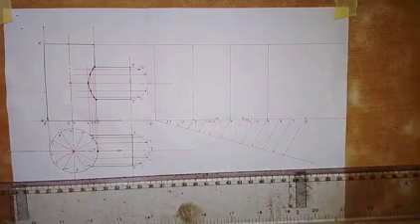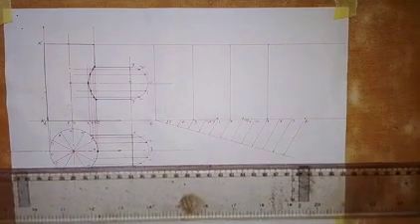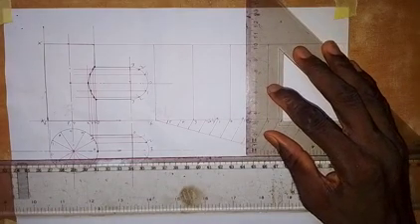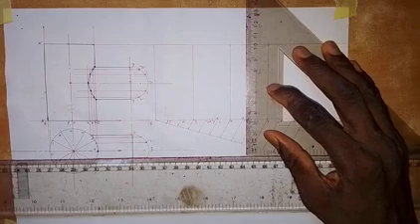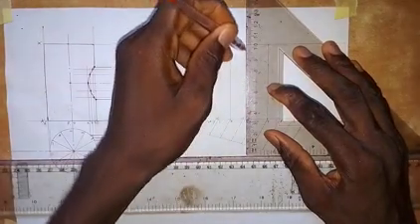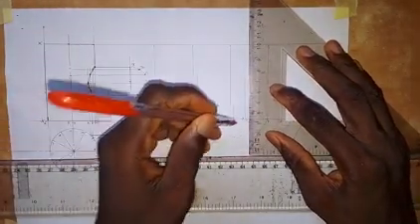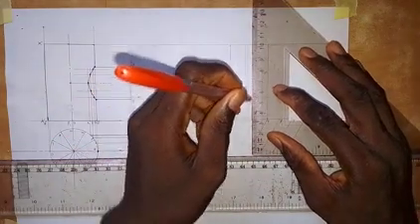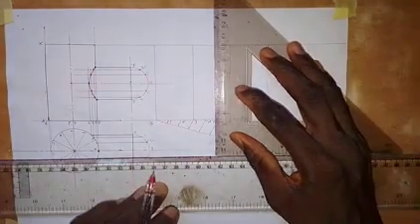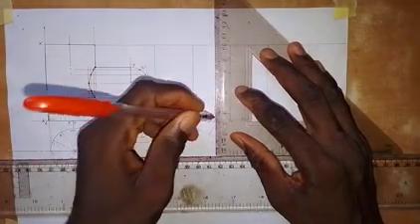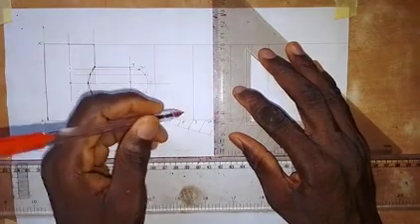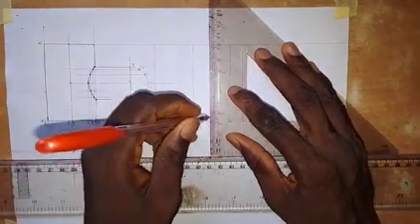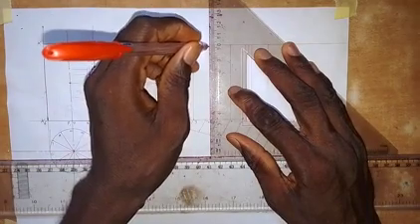Alright, the next thing that we are going to do is, with our set square, we erect a vertical line at this point. I will draw a vertical line here, and at this point I will also draw a vertical line. At point Z I will draw a vertical line, and coming here also from Z I will draw a vertical line. At Y I will draw a vertical line, and at X I will draw a vertical line. These points are very, very important.